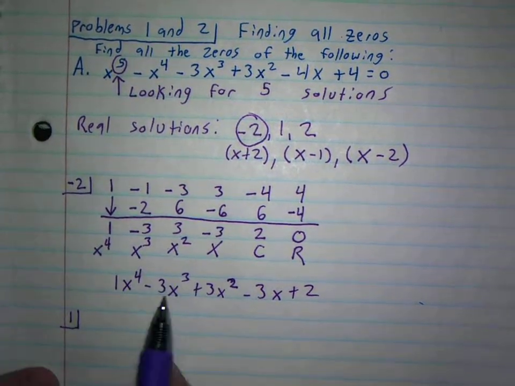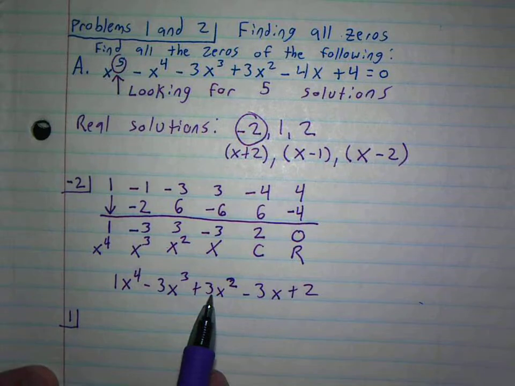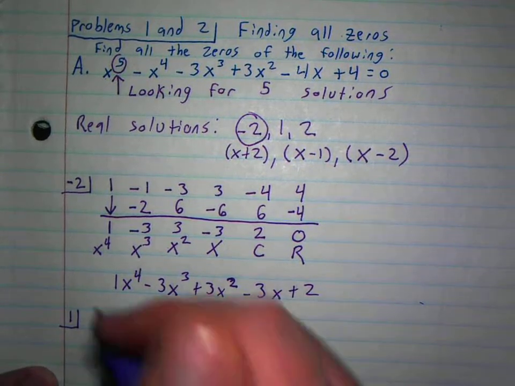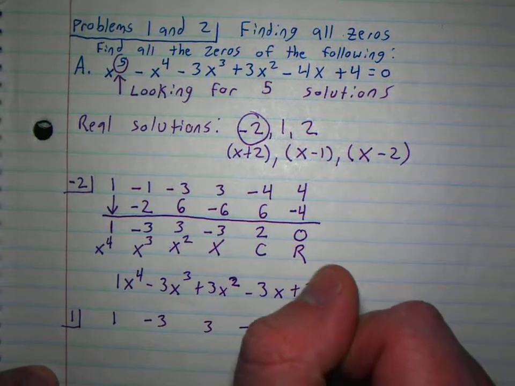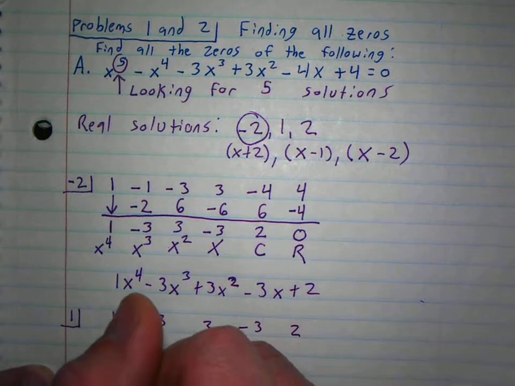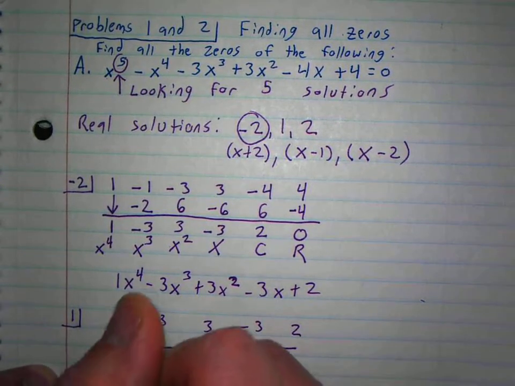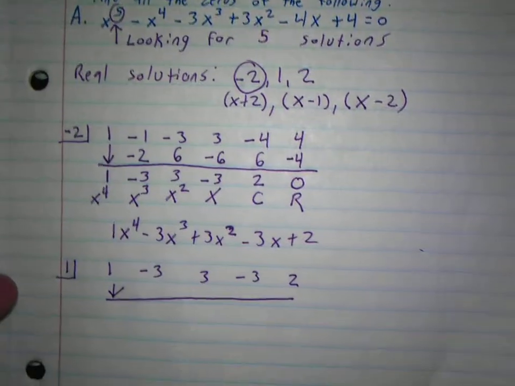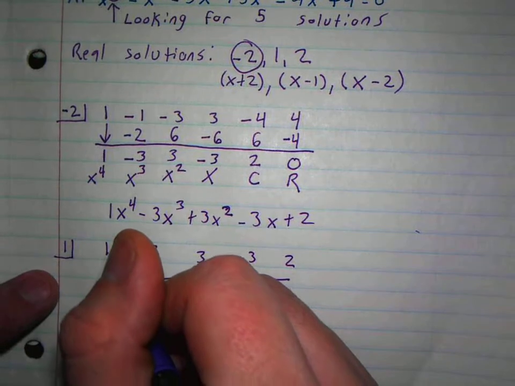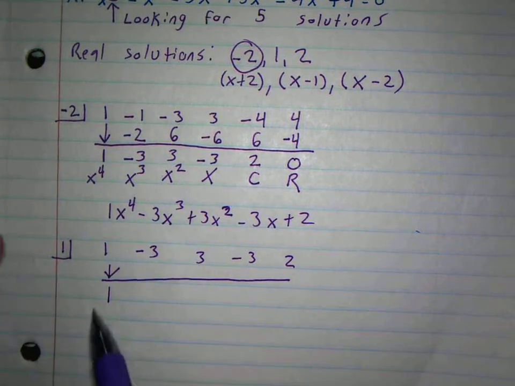Drop down my coefficients, 1, -3, 3, -3, and 2. Do synthetic again. Bring down the first term.